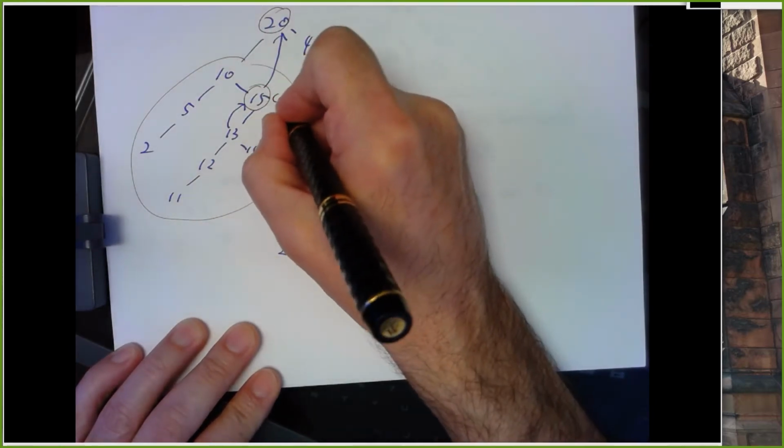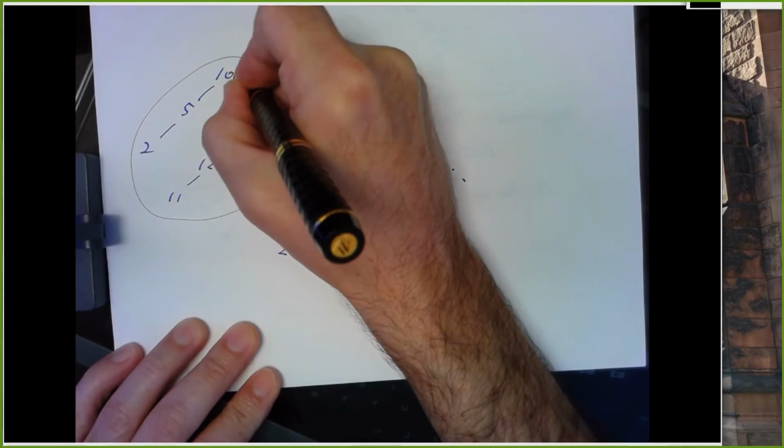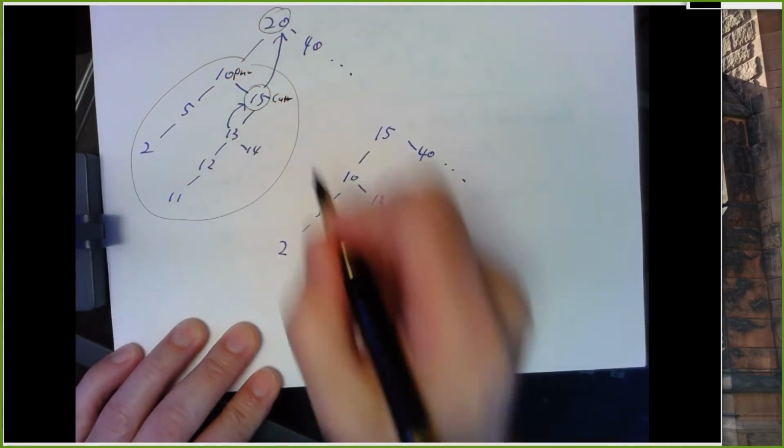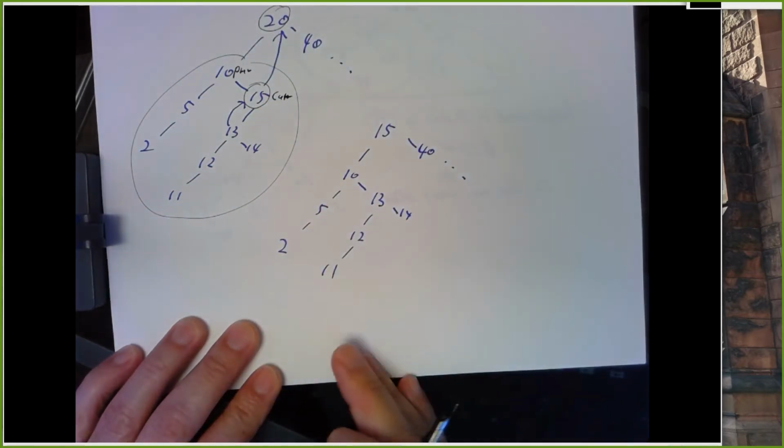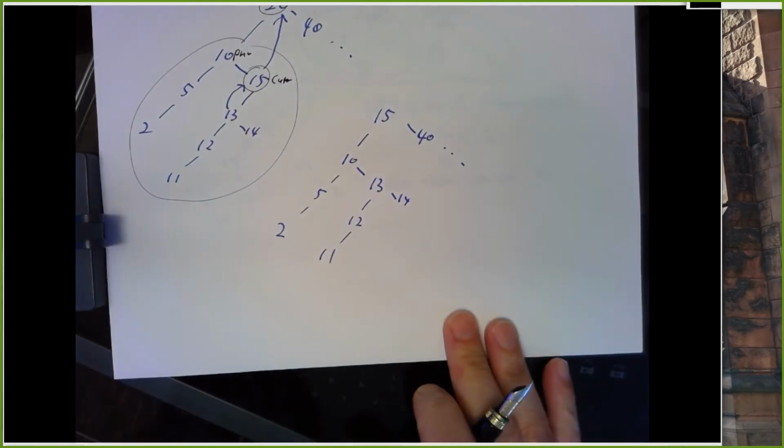And we're going to use the same current, previous idea. And when we can't go any further to the right, then current will be our largest node, and previous will be its parent.